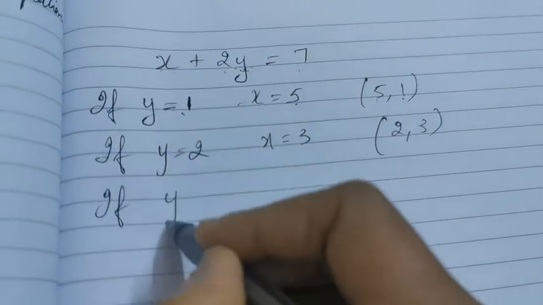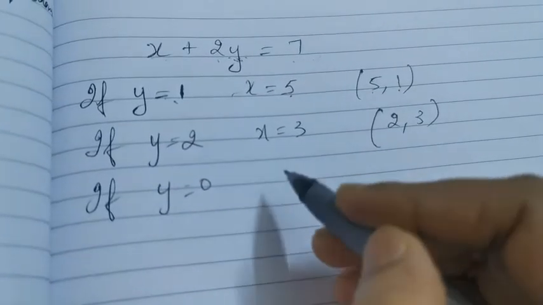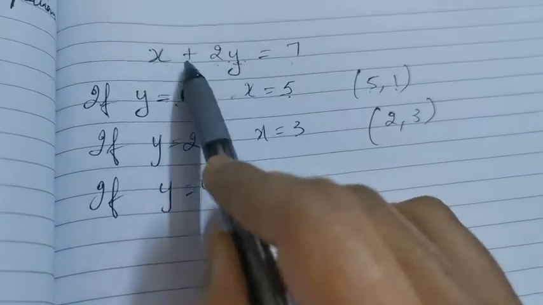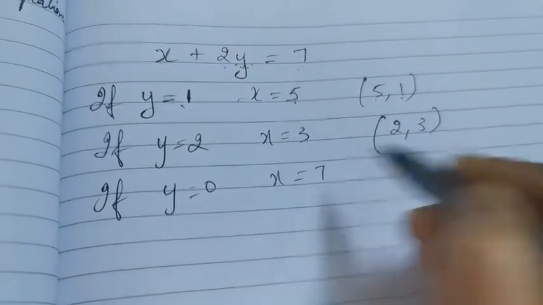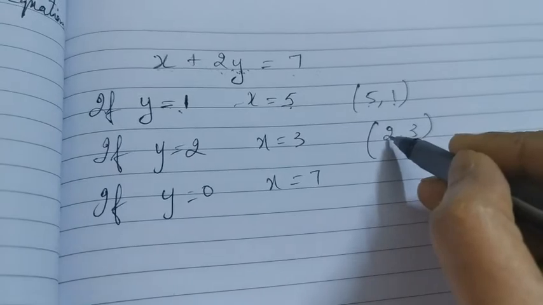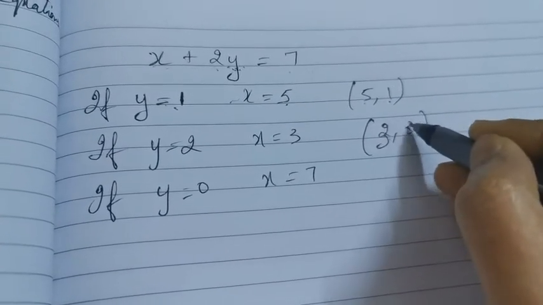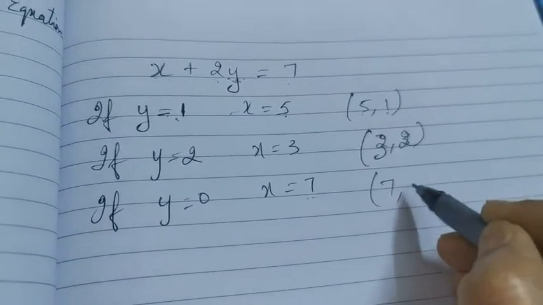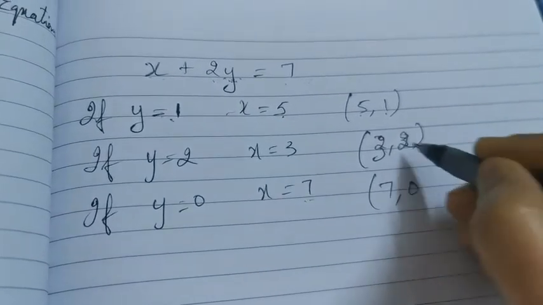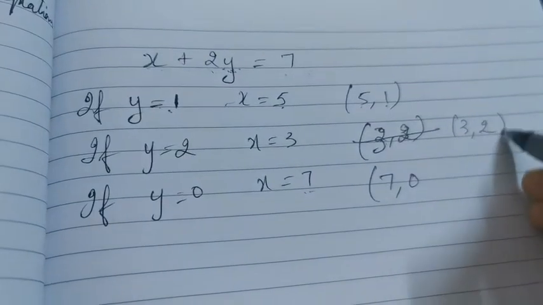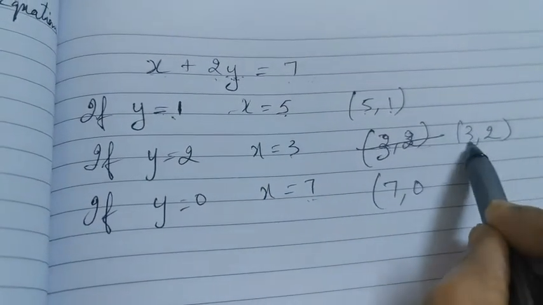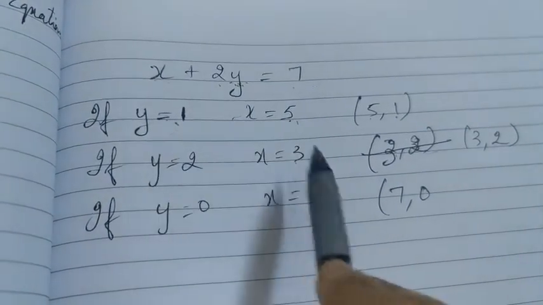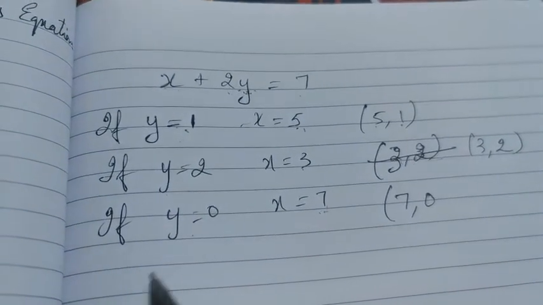If y is equal to 0, then if y is 0, this entire term becomes 0. X is equal to 7. I'm sorry, here you need to write x first. So 3, 2. Here the value of x is 7 and the value of y is 0. So this is 3, 2. I made a mistake. The value of x should be written first and the value of y second. So 5, 1, 3, 2, 7, 0.